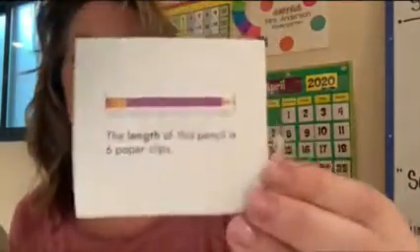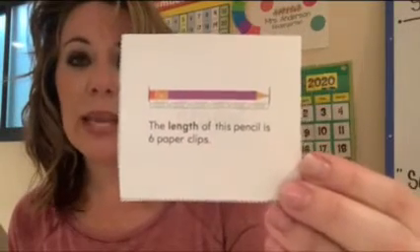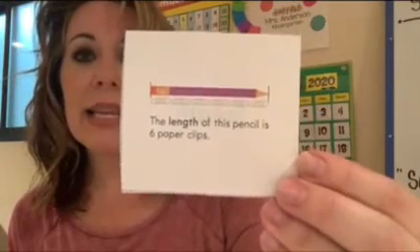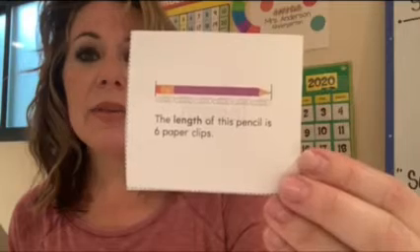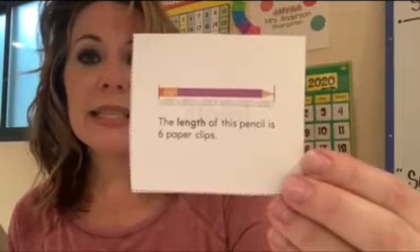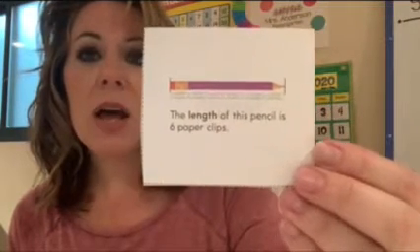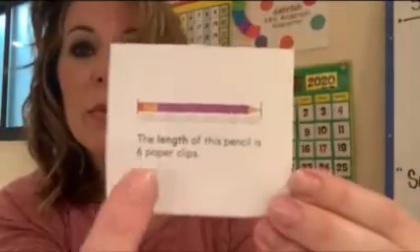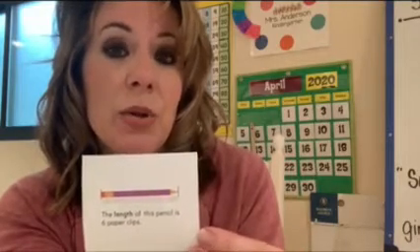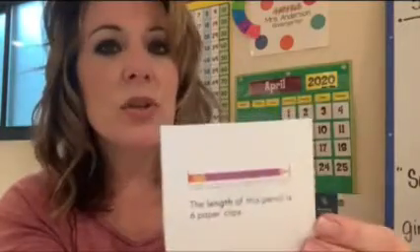Good. Now turn around and take a look at that. It tells us what length means. It says the length of this pencil is 6 paper clips. So when we are measuring length, sometimes you can use a ruler or a measuring tape, but you can also use objects.